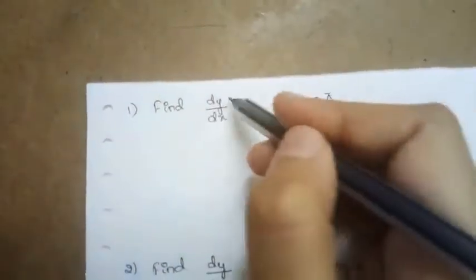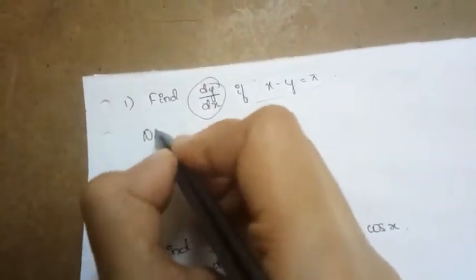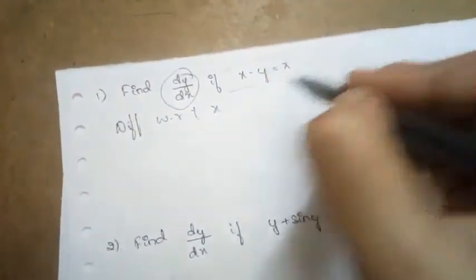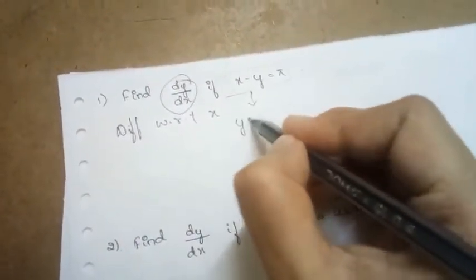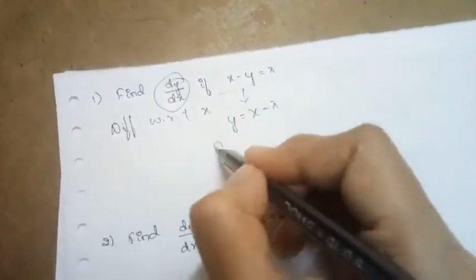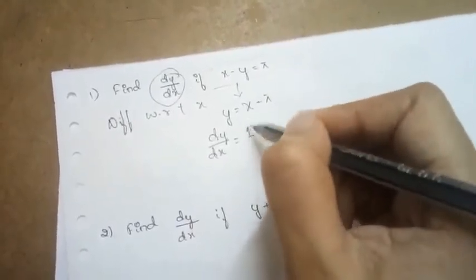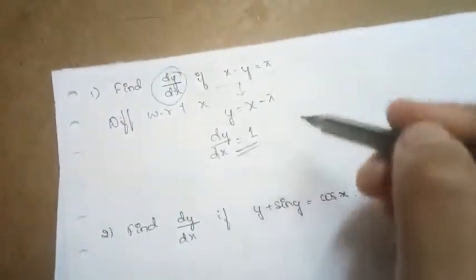So we need to find what? dy by dx. They have given one function, that is x minus y is equal to pi. So clearly we need to differentiate with respect to x, right? Or we can think, by looking at the question, that I can write this as y is equal to x minus pi, then dy by dx is equal to 1, since dx by dx is 1 and the differentiation of pi with respect to x is 0. So this is also correct.